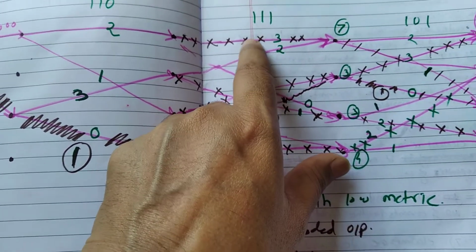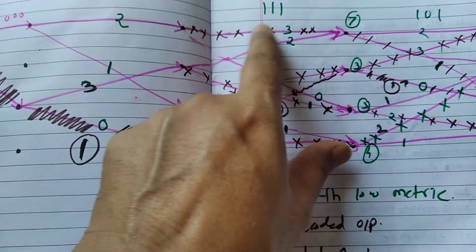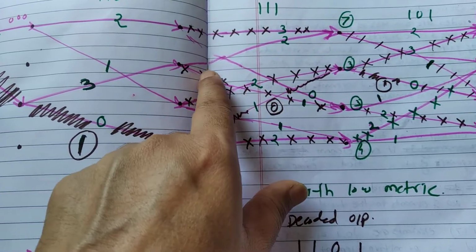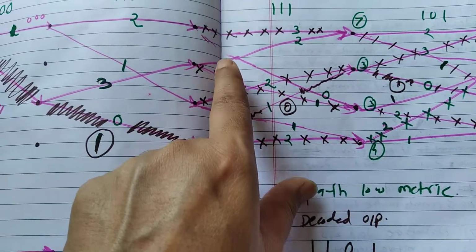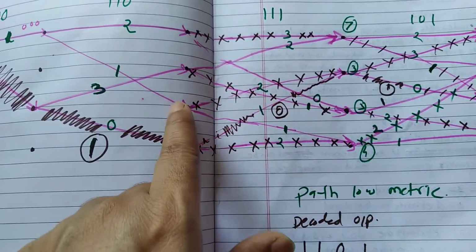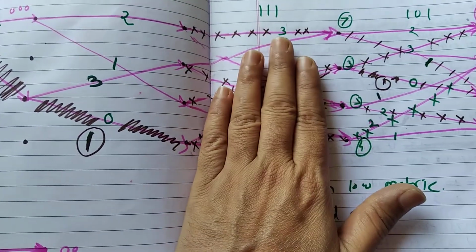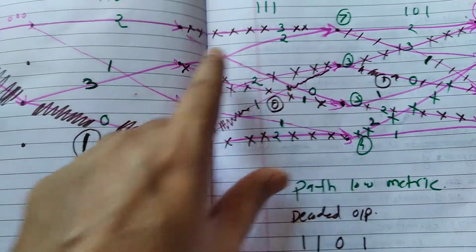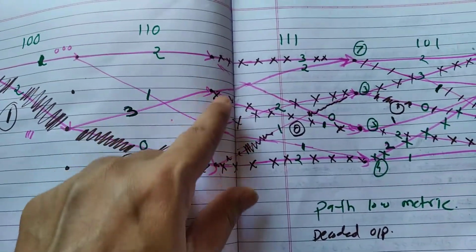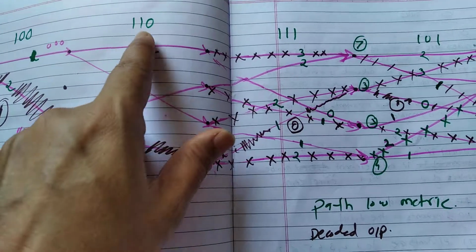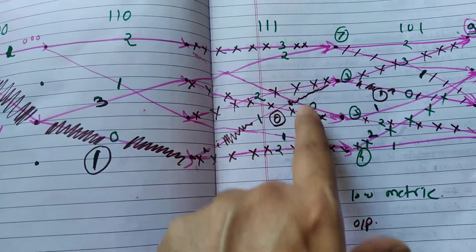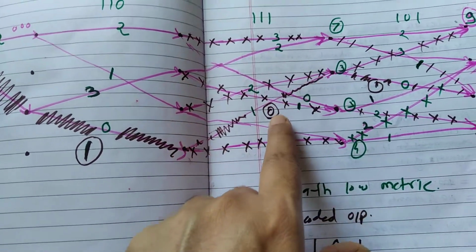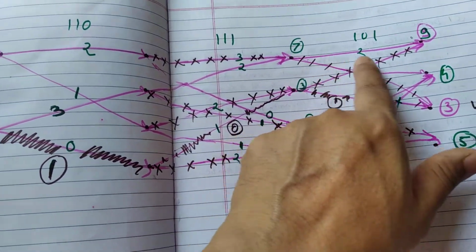Whichever has the higher Hamming distance, you have to cut that line, and you are not going to consider that line further. This is an important step. Whenever two branches are coming, the one with the higher metric is cancelled. I have not done any addition till now, I have just computed the Hamming distances, and the higher Hamming distance line is cancelled. The same is followed further.